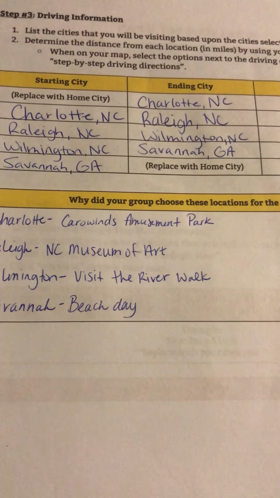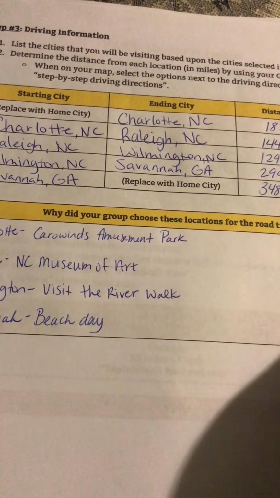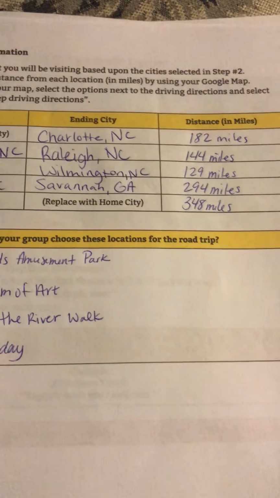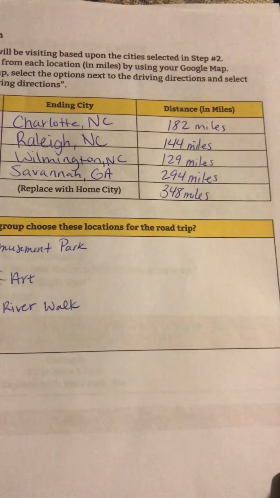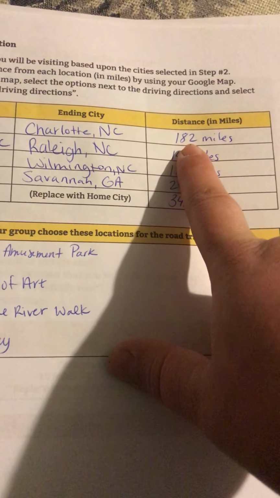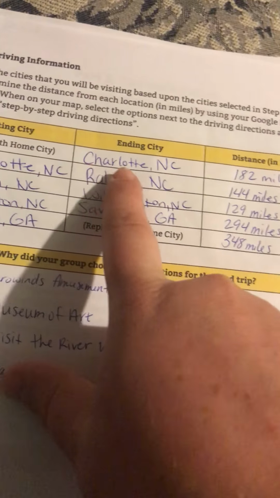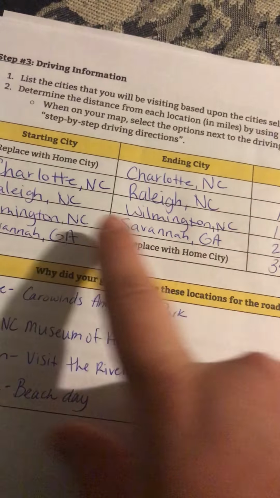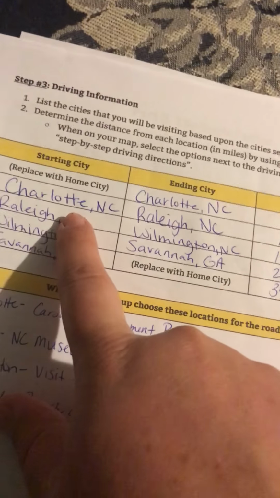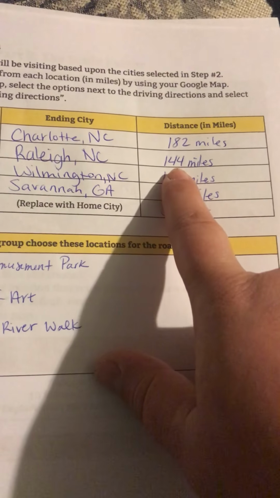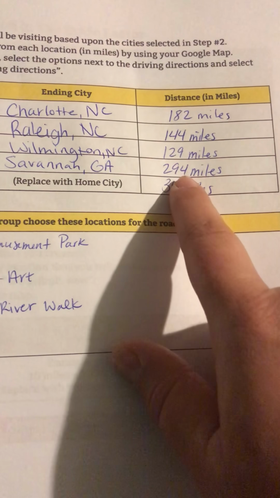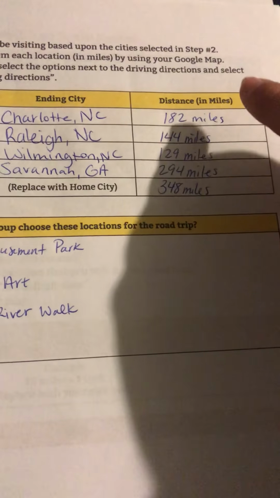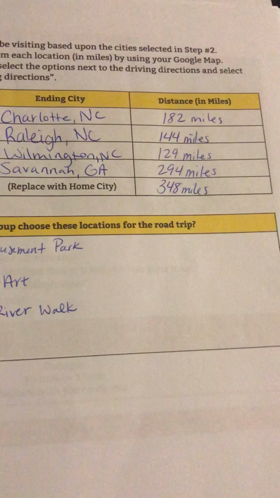The next thing you're going to do is go on Google Maps, not my Google map that you're working on, but Google Maps, and you're going to look up the miles or the distance. I'll show you how to do that in this next clip. But when you write that in, the distance between Greenville, Tennessee and Charlotte, North Carolina is 182 miles. Then you're going to type in Charlotte to Raleigh. From Charlotte to Raleigh, it's 144 miles. You're going to do that for each destination. You're not doing any math here. You're just literally keying it into the website, writing down the miles in between each place.